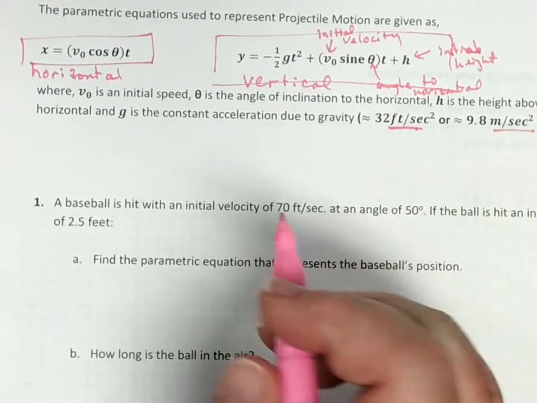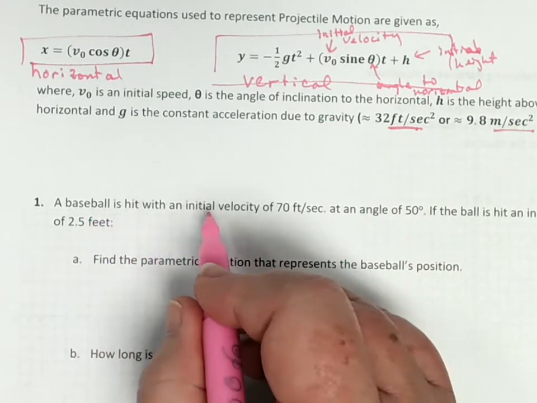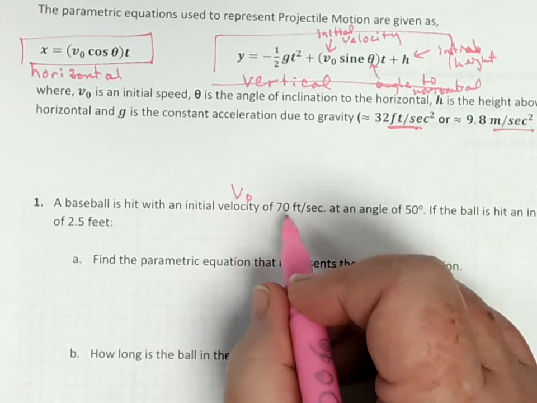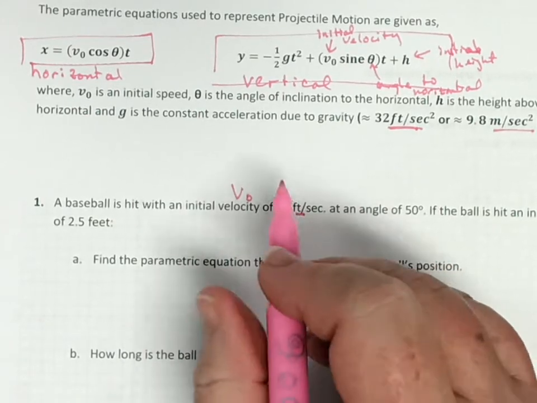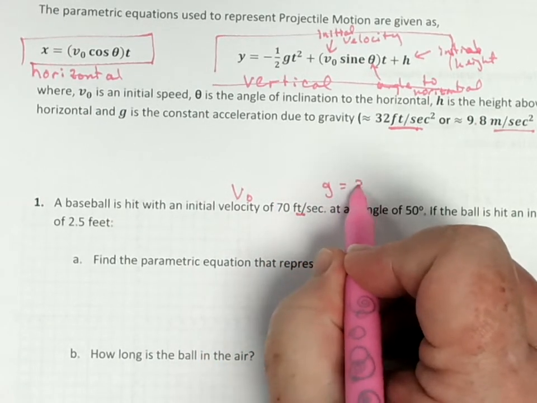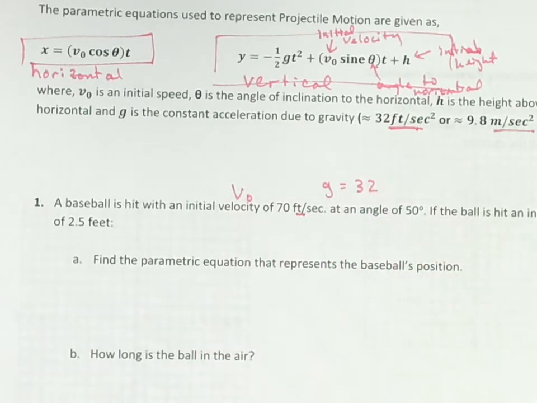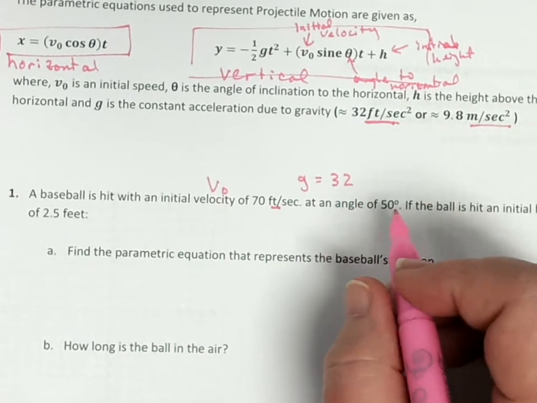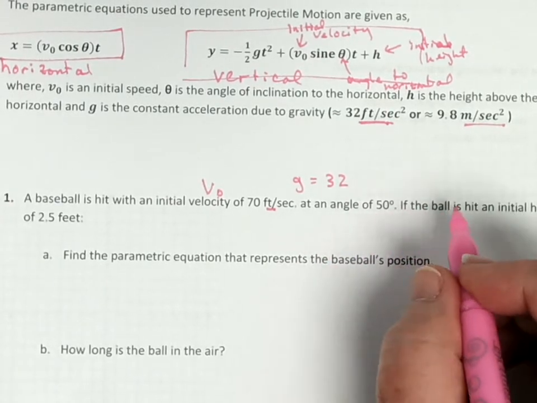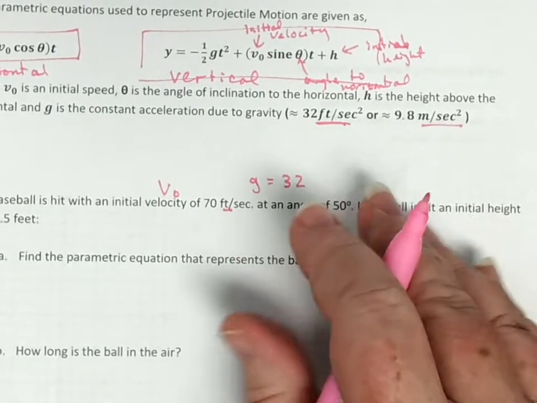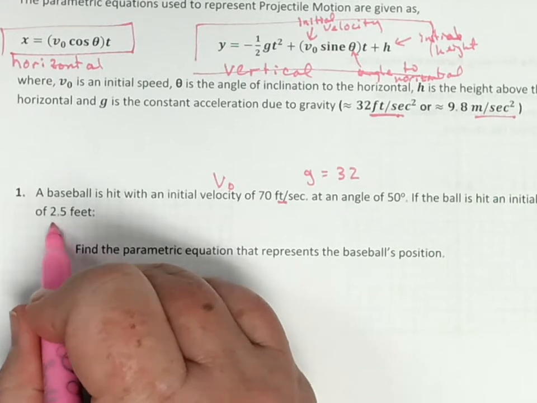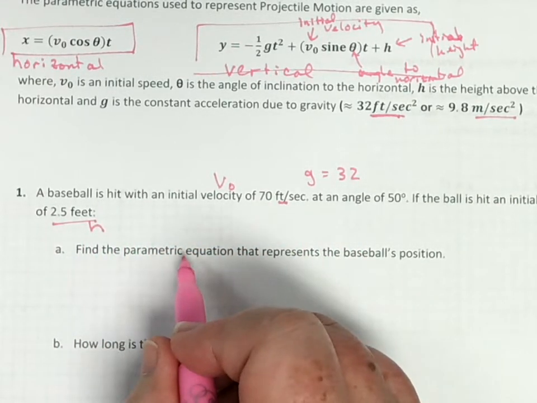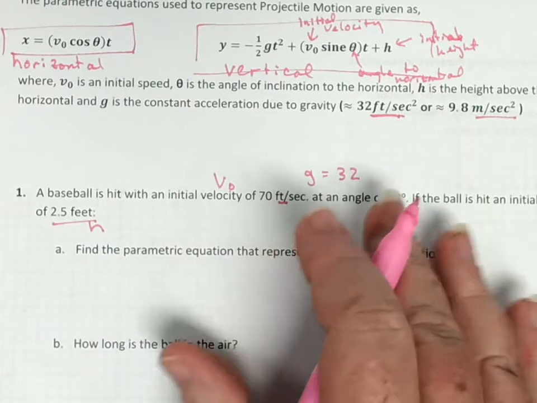So when we look at this problem, it says a baseball is hit with an initial velocity. That's our v sub 0, our initial velocity of 70 feet per second. So right now I'm going to go ahead and write down g equals 32 feet per second squared. And an angle of 50 degrees. And they mean, of course, from horizontal. If the ball is hit at an initial height of 2.5 feet, that's our h. Find the parametric equations that represent the baseball's position.